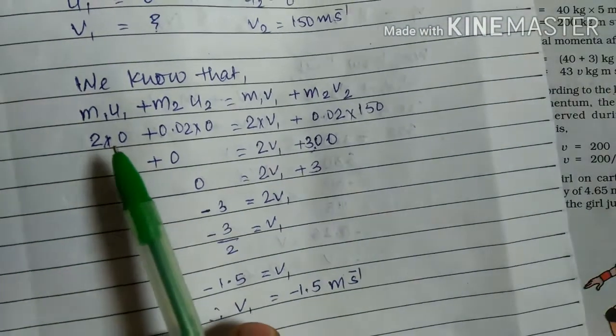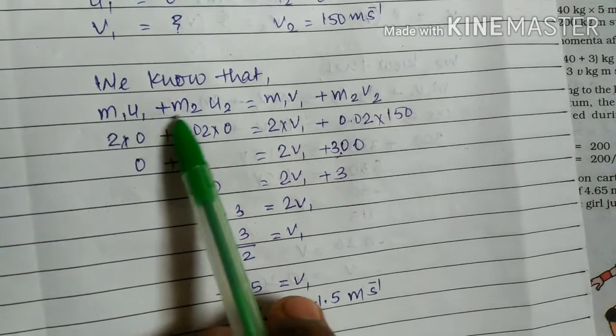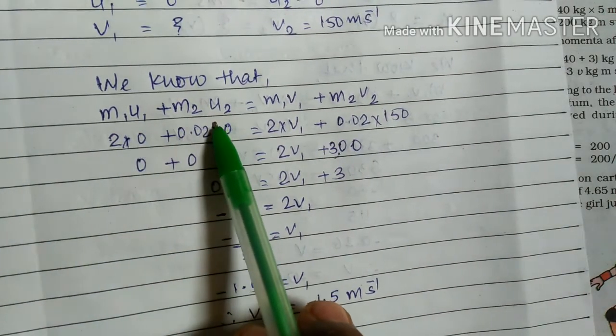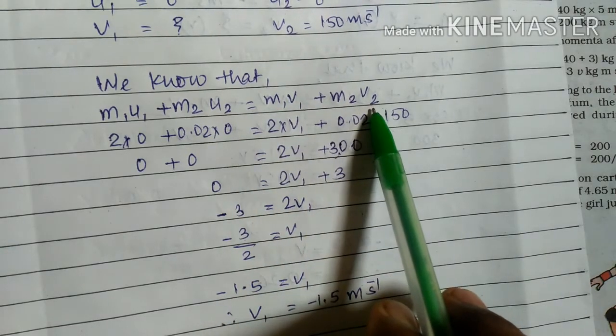Now we know that by the law of conservation of momentum, m1 u1 plus m2 u2 is equal to m1 v1 plus m2 v2.